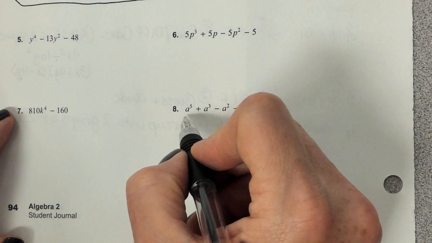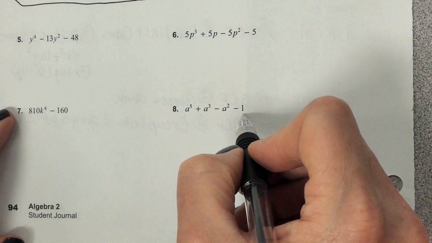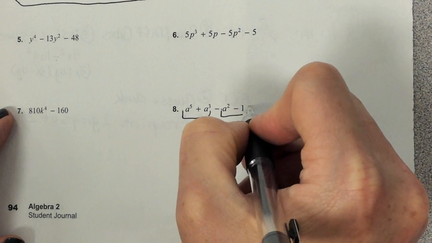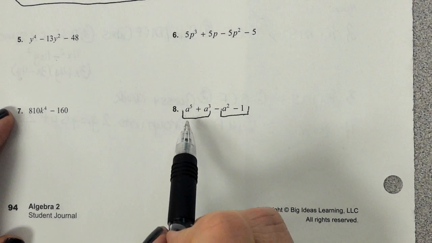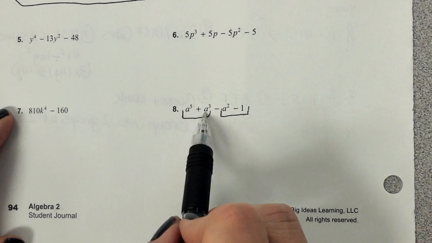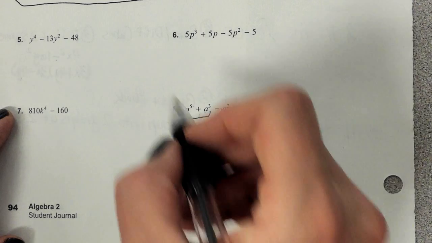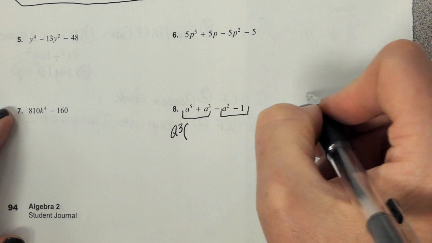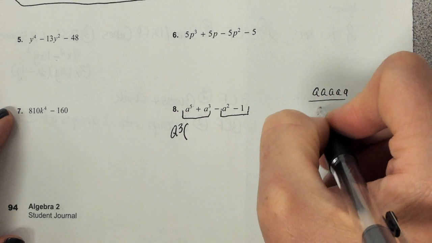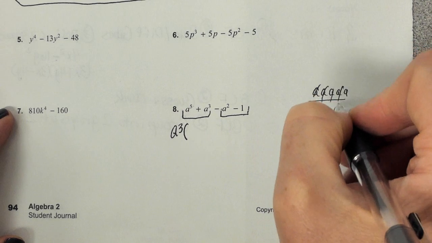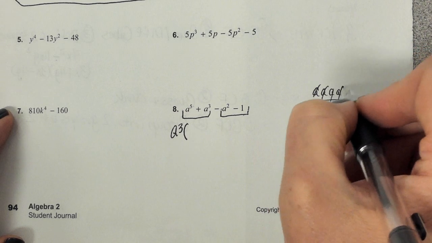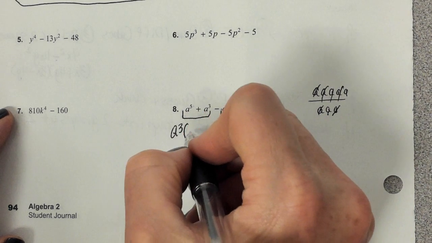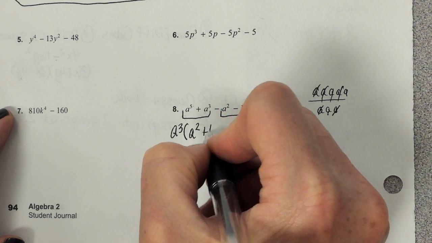See how here we also have 1, 2, 3, 4 terms? So I'm going to look at these 2 terms and these 2 terms. And I'm just going to take the GCF out of this. So what can I factor out of these 2 terms? A to the what? So I take out a to the third, and when I do, a to the 5th divided by a to the third... I took one too many out. It's going to be a squared, isn't it? So a to the 5th divided by a to the third is a squared plus 1.